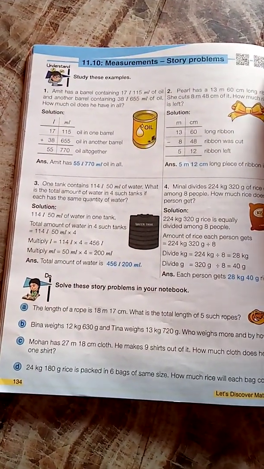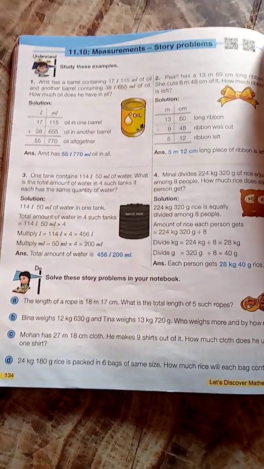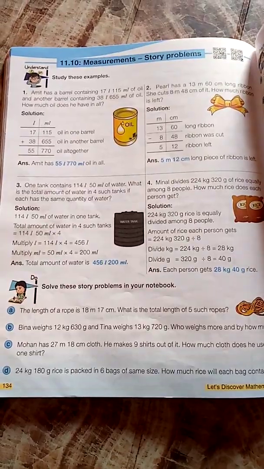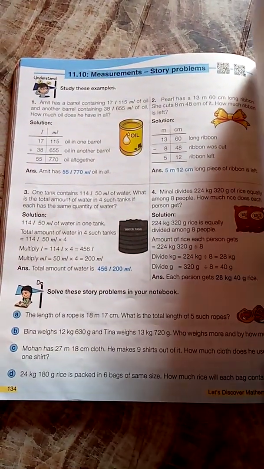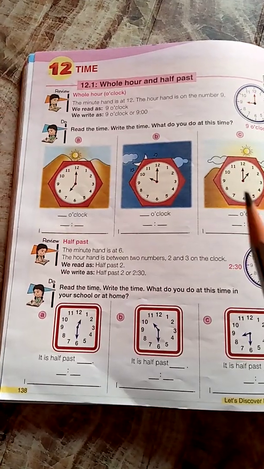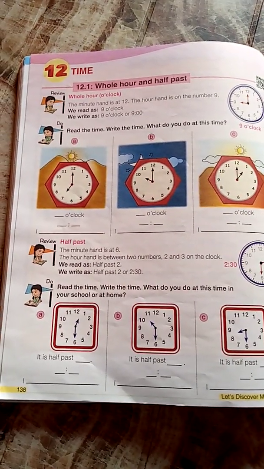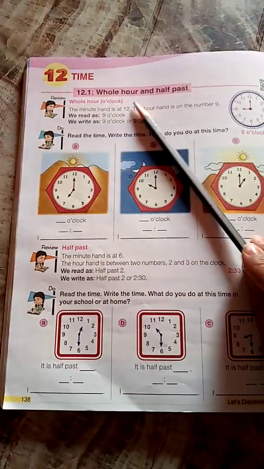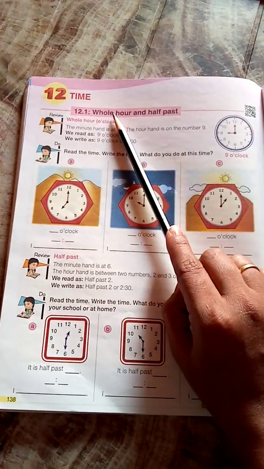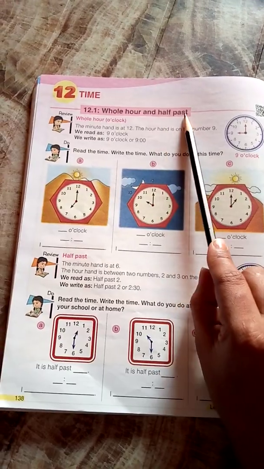Children, in the last class, we studied the measurement story problems. Okay? Hope you have done all your homework which madam had told you to do. Yeah? And today we are going to start a new lesson, Unit 12, Time. Now, Unit 12, Time, 12.1 exercise tells about how to read the whole hour and half past.